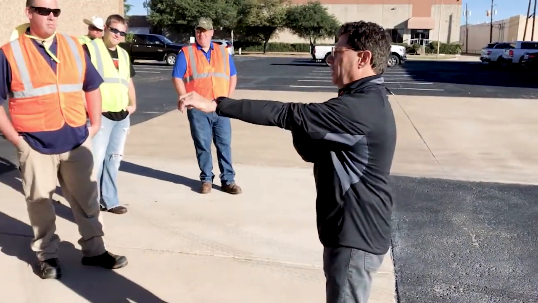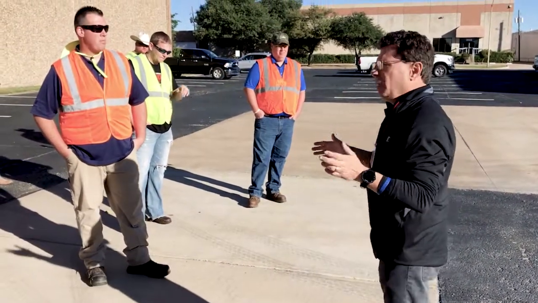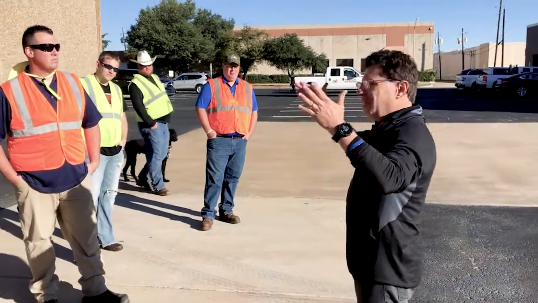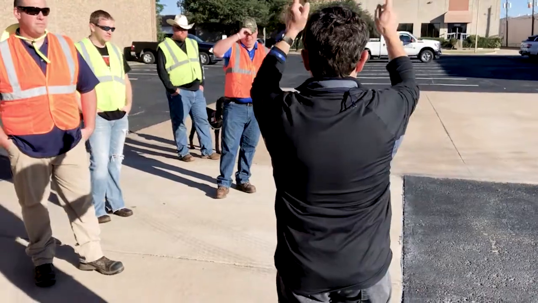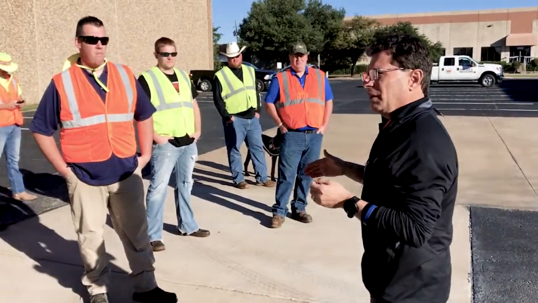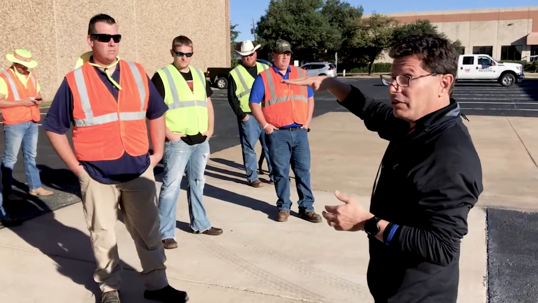So there's two types of grade lasers. There's a single grade, which will give you basically like a ski slope, coming straight down from that building down to here at a percent. Or there's dual grade, which gives you what we call X and Y axis.